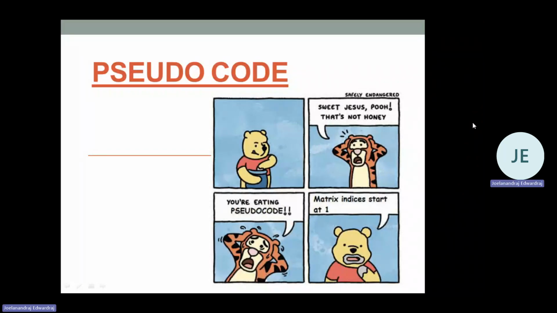Okay, so we'll start with the pseudocode today. So what is the algorithm? A step-by-step description of the solution. And what did we look at next?